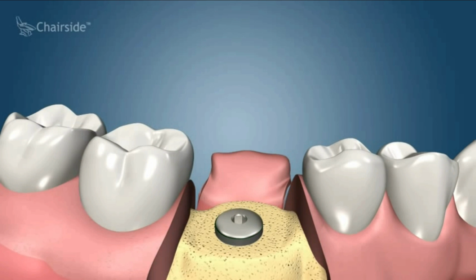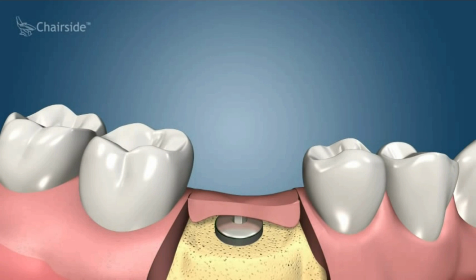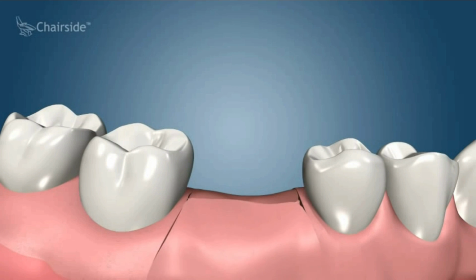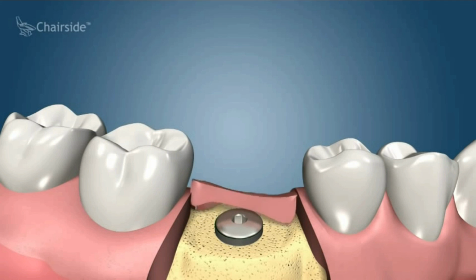The flap is then repositioned over the implant and sutured into place. After the appropriate waiting time, the implant is exposed, the cover screw removed, and replaced with the healing cap. The tissues are then repositioned around the healing cap and allowed to heal. After the appropriate healing time, the healing cap is removed and the crown base and the implant crown are placed on the dental implant fixture.